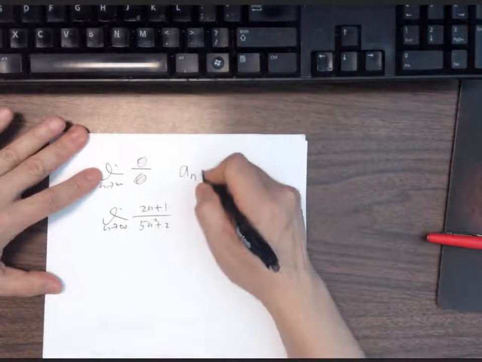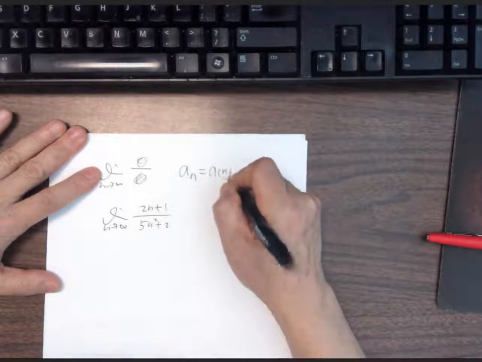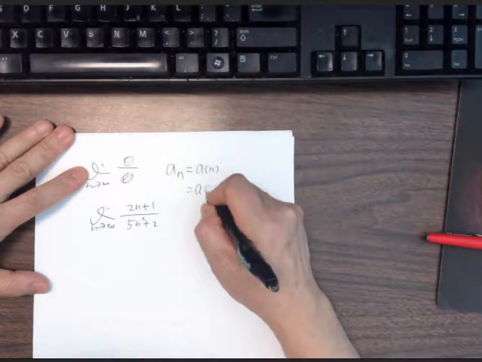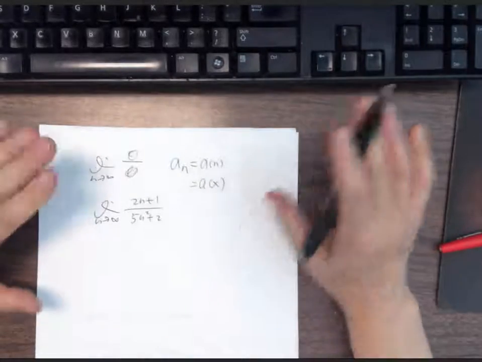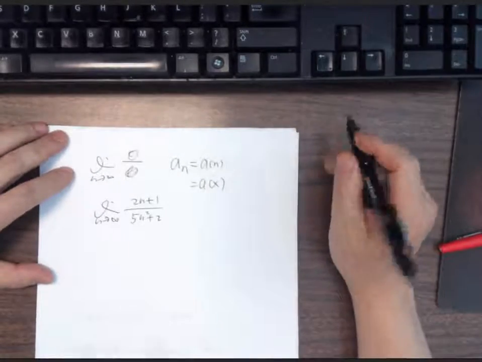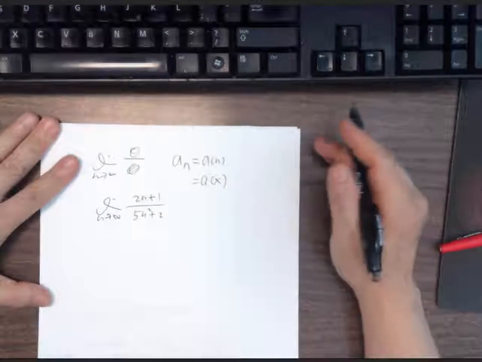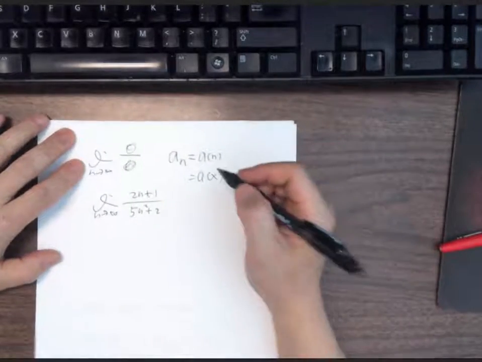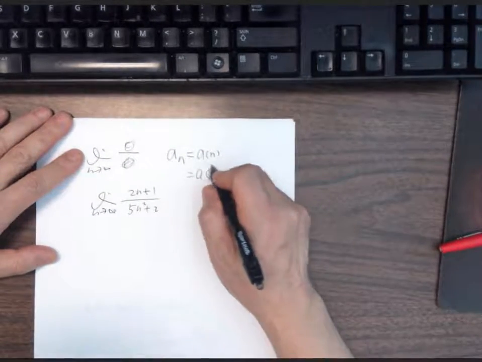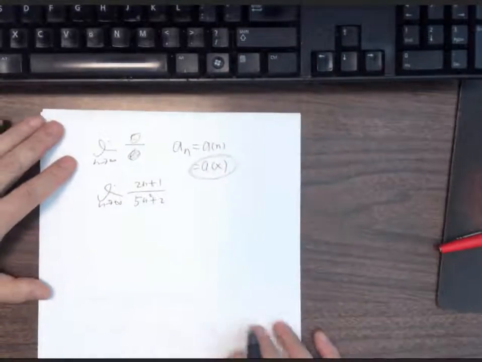So for any a sub n, suppose we can think of it as a function of n, or simply a function of x. We can evaluate the limit the way we learned before, with one condition: it would have to actually be a function.